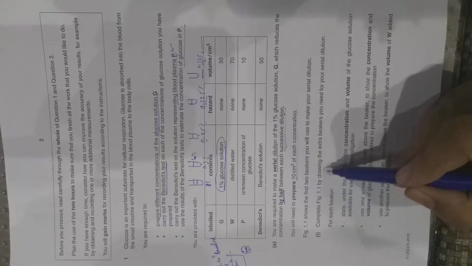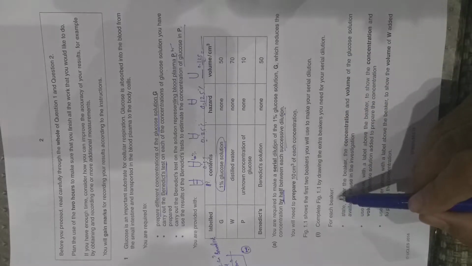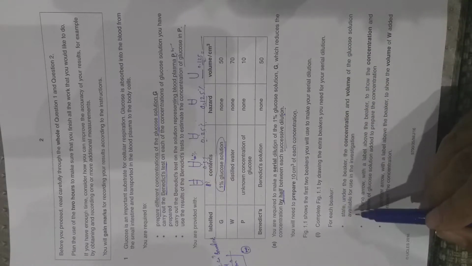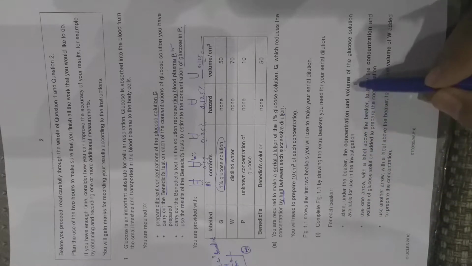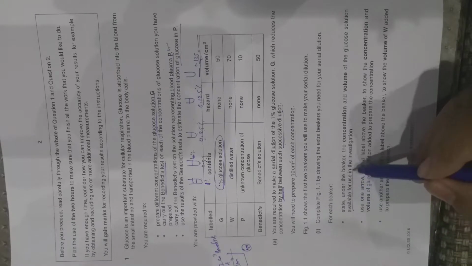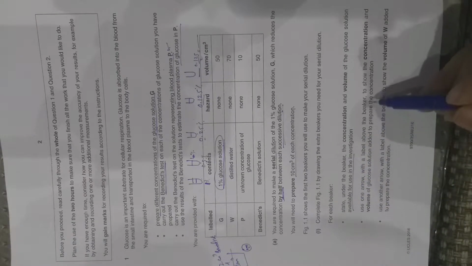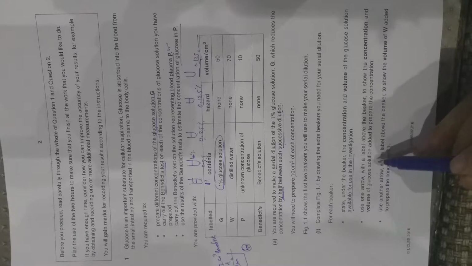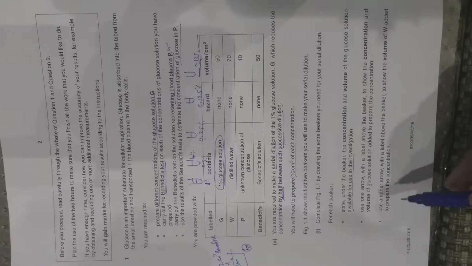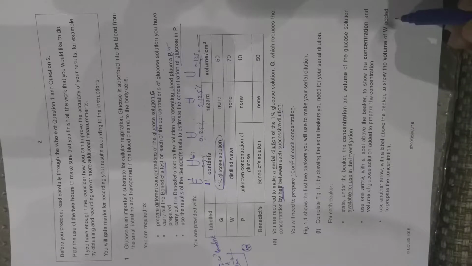Complete figure 1.1 by drawing the extra beakers you need for your serial dilution. For each beaker, state under the beaker the concentration and volume of the glucose solution available for use in investigation. Use one arrow with a label above the beaker to show the concentration and volume of glucose solution added to prepare the concentration. Use another arrow with a label above the beaker to show the volume of W added to prepare the concentration.